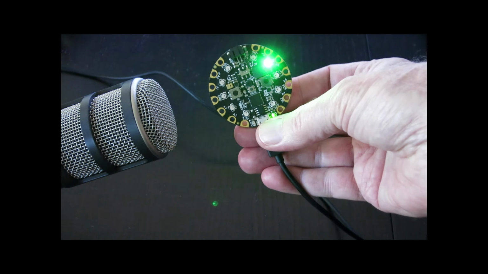I can go up a fourth by pressing the A button. I'm holding the CPX upside down, so the A button is on the right. Now I'm flipping the switch so that instead of hearing a dominant seventh chord, you're hearing a blues chord.